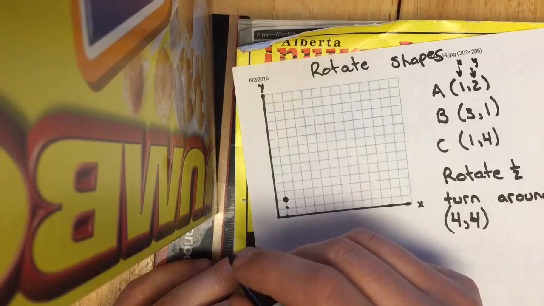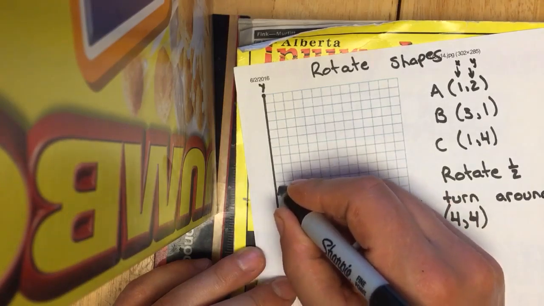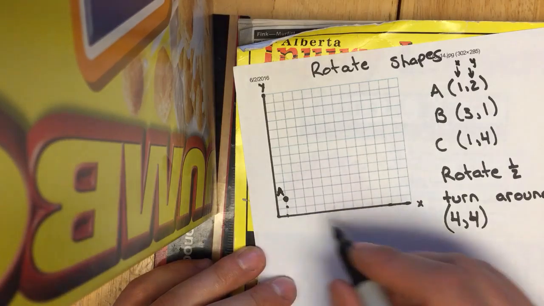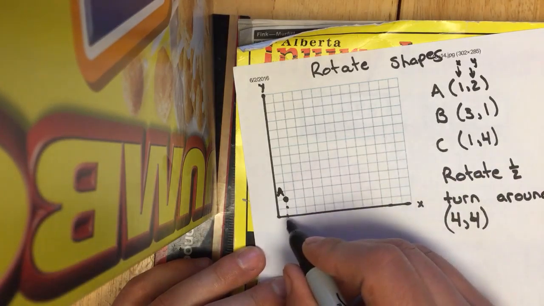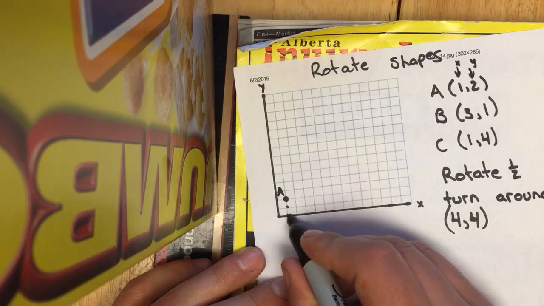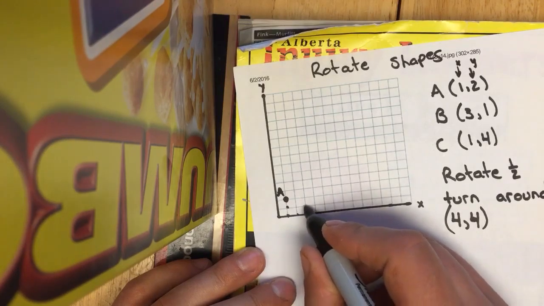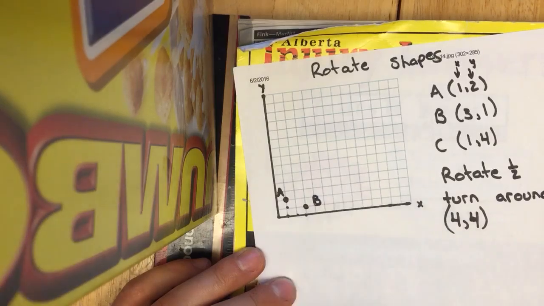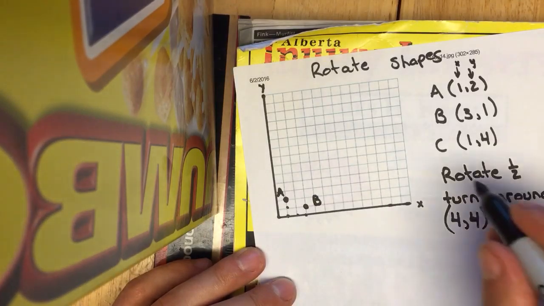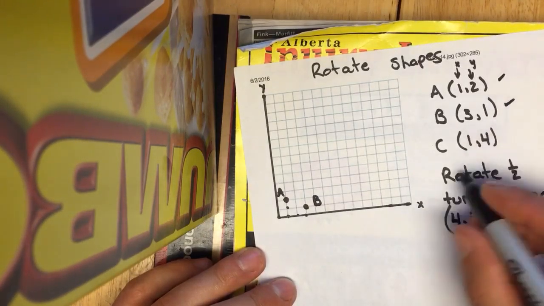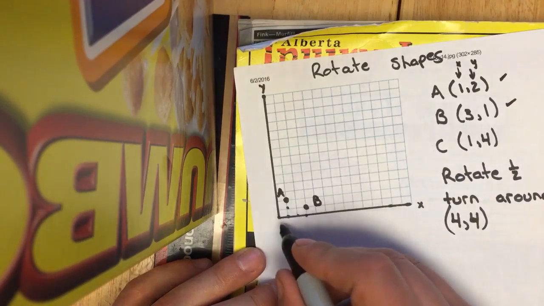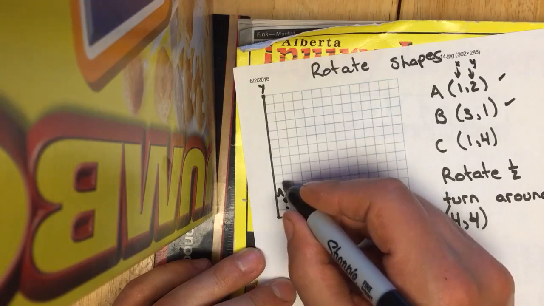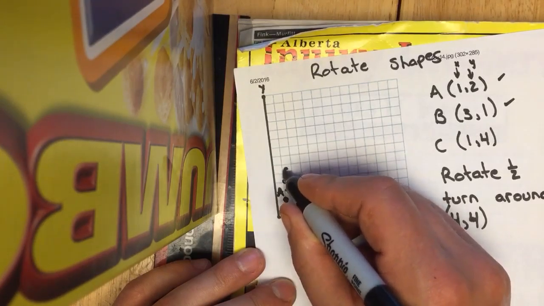I'm just going to put A beside it, so I know that's the A point. Second point I'm going to plot is going to be the B point, which is 3, 1. So I move over 1, 2, 3, and up 1. So that would mean my B point is right there. So we've done that one, we've done that one. Next one, C, is 1, 4, so that's 1 to the right, 4 up. 1, 2, 3, 4. So it'd be right about there.